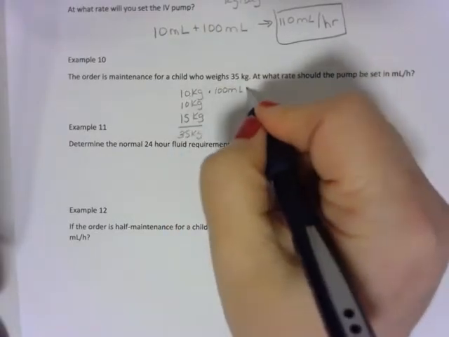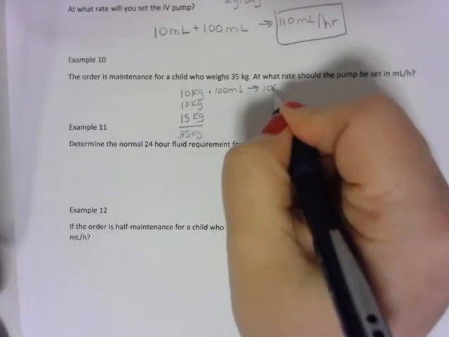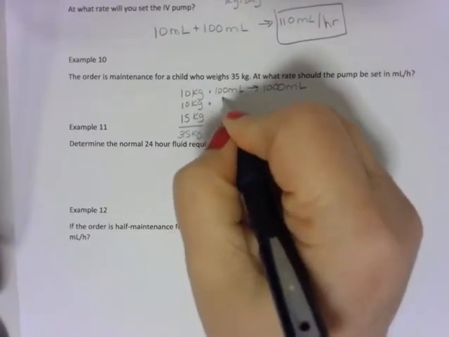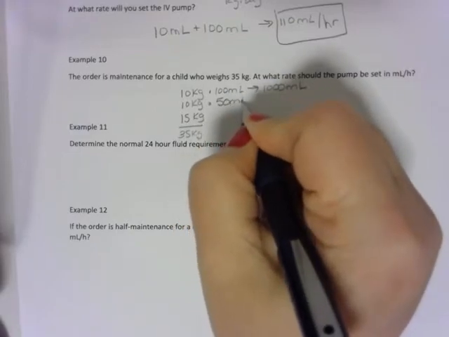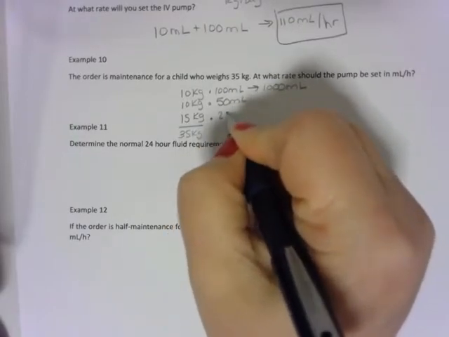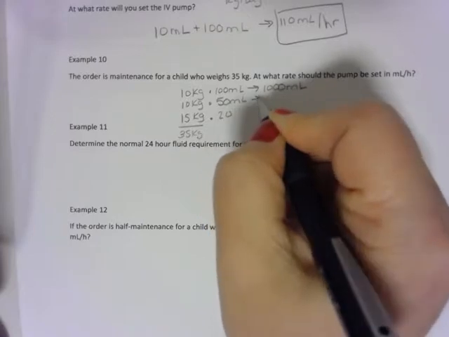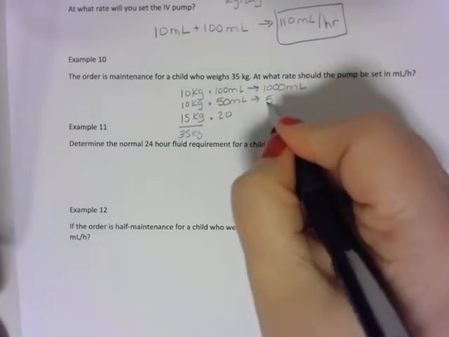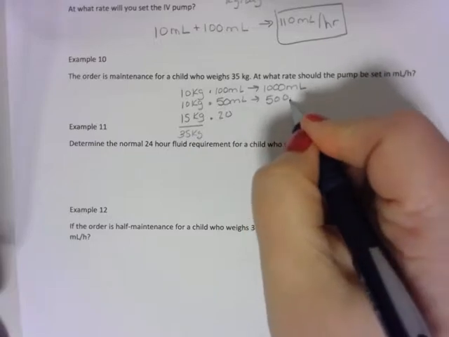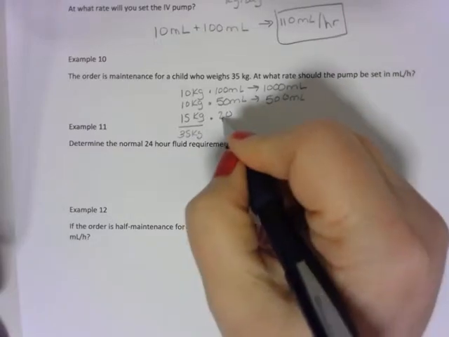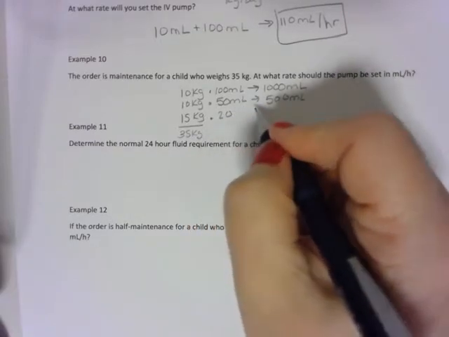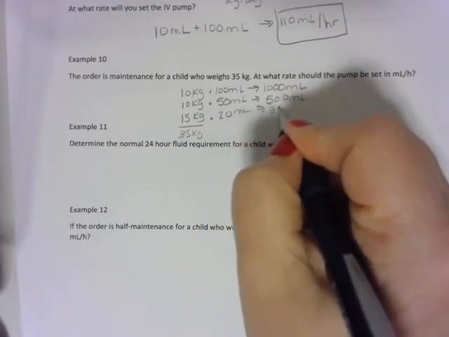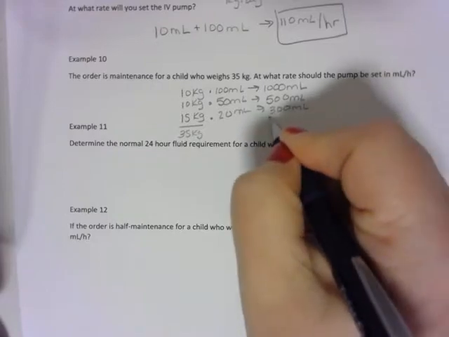So that gives me 1,000 mLs. For the next, I give them 50 mLs, and for the following, I give them 20. So 50 times 10 is 500 milliliters, and 20 times 15 gives me 300 mLs.